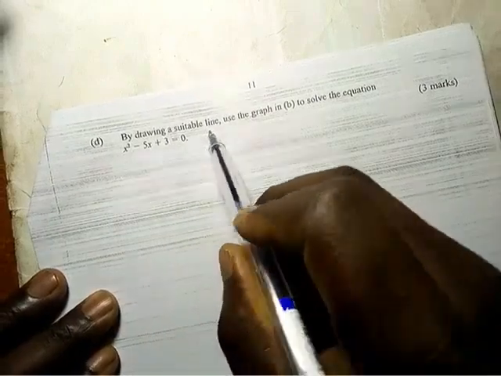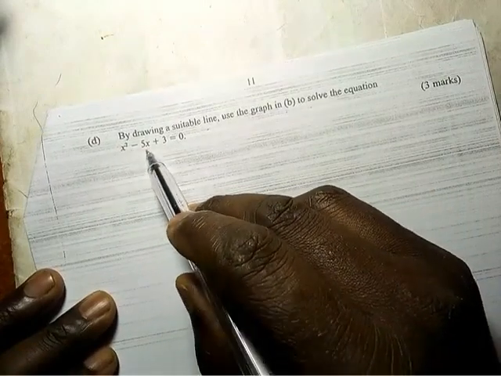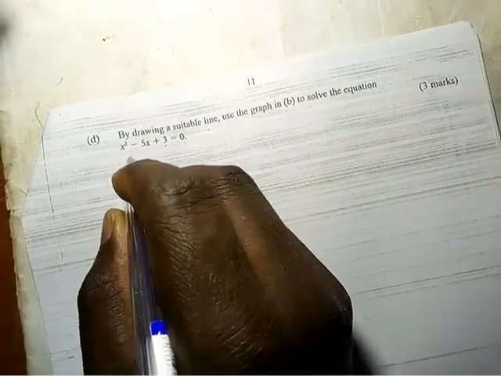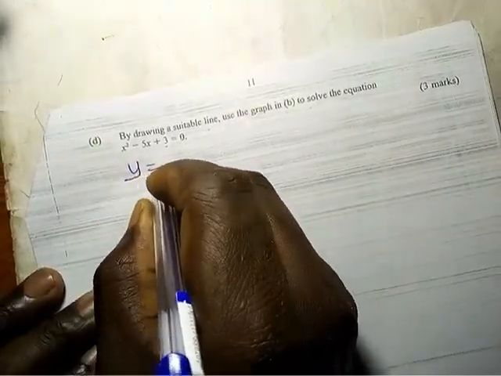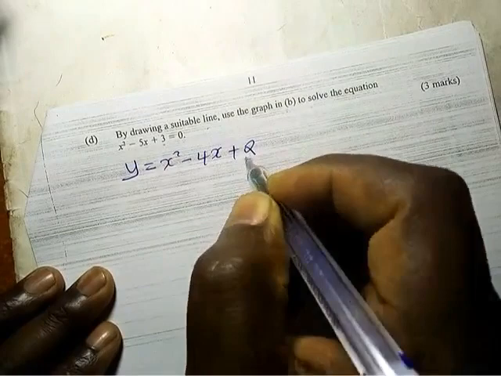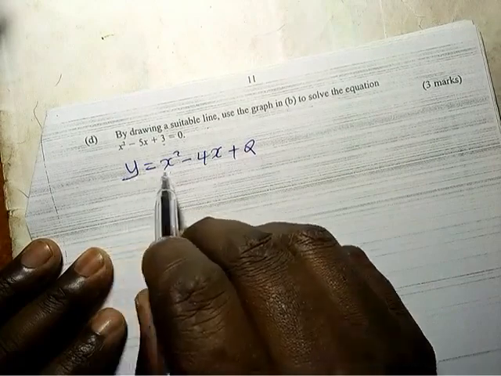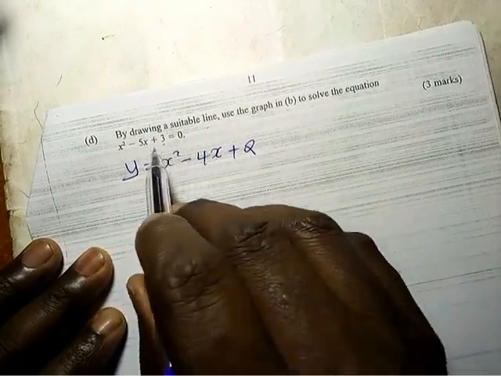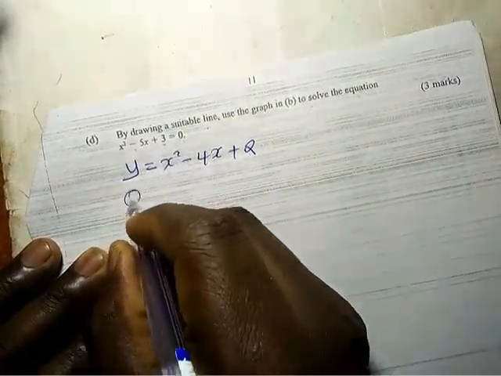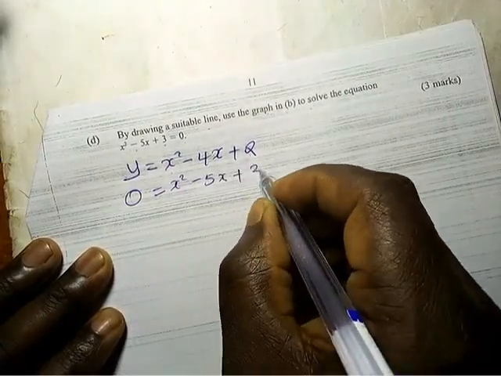By drawing a suitable line, use the graph in B to solve the equation x square minus 5x plus 3 is equal to 0. So we are going to use the curve. Our curve was y is equal to x square minus 4x plus 2. So we use this curve because we are going to use the graph. So now we compare this equation of the curve and this equation. So we rearrange it and it becomes 0 is equal to x square minus 5x plus 3.